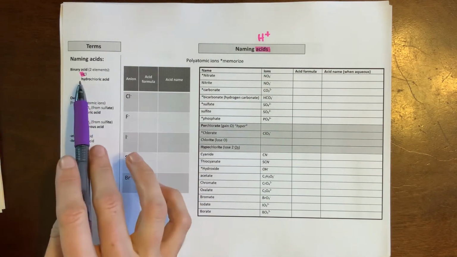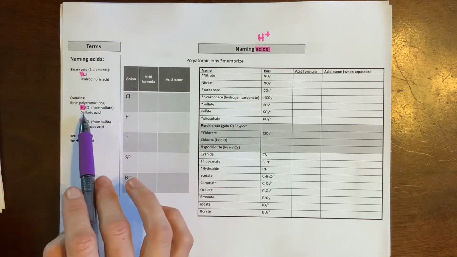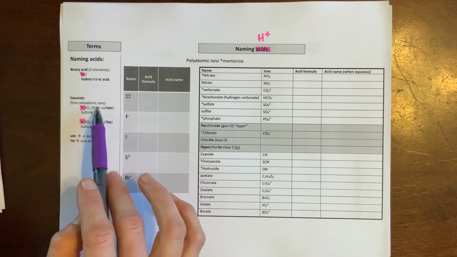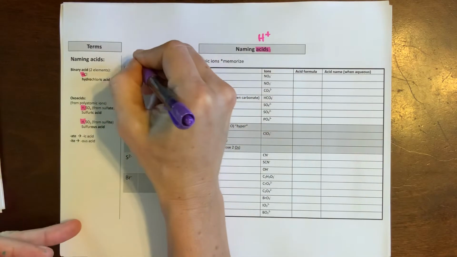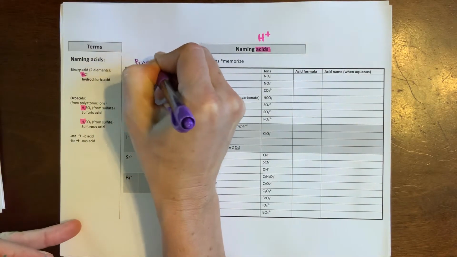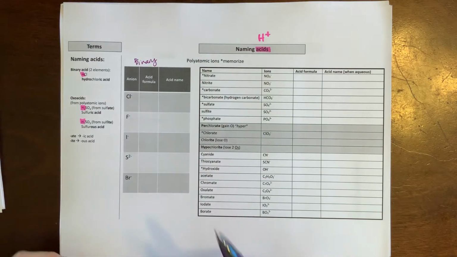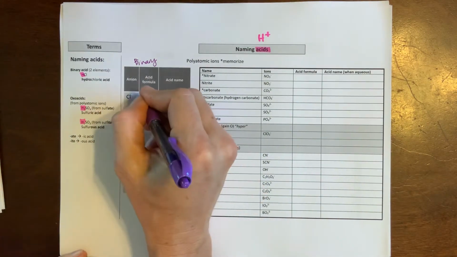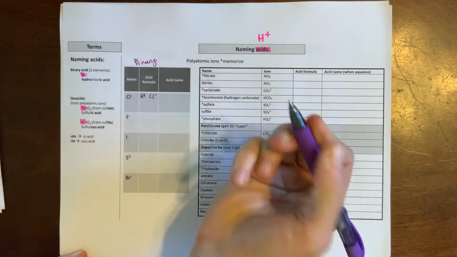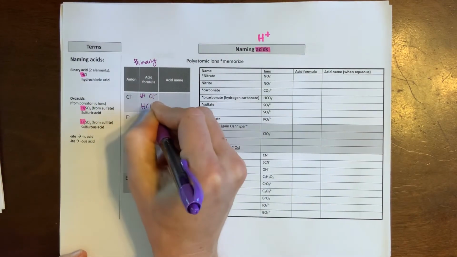You might already know the names, hydrochloric acid or sulfuric acid, so we just want to think about what the naming rules are behind those. So first we're going to look at our binary acids over here. And the first thing you want to be able to do before you name it is just come up with what the formula would be. So remember, H+ and Cl- combine to give me HCl.